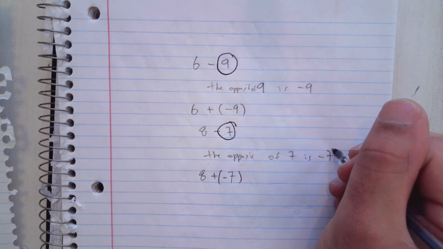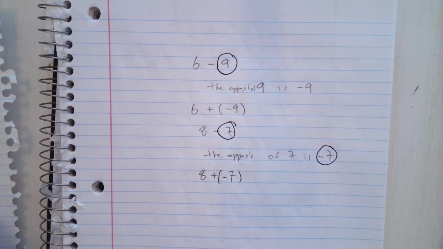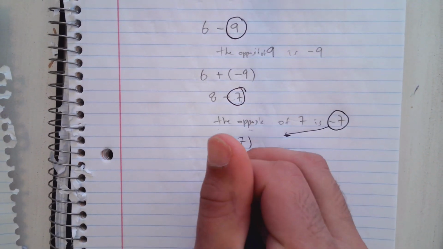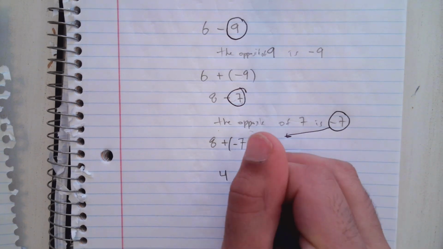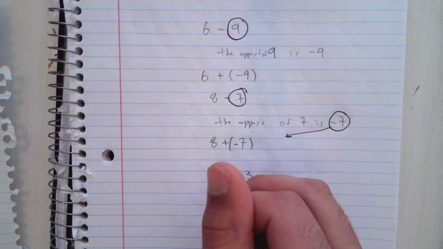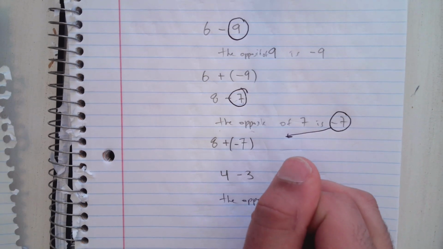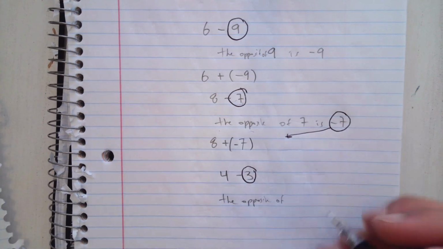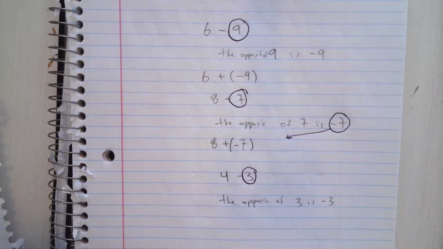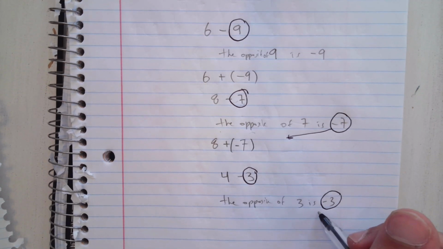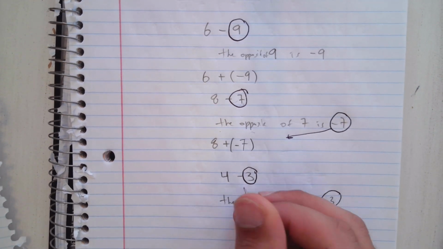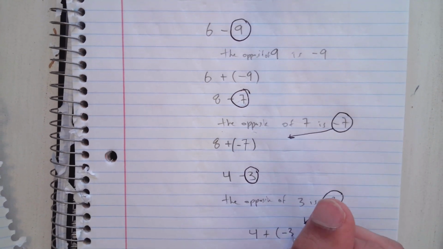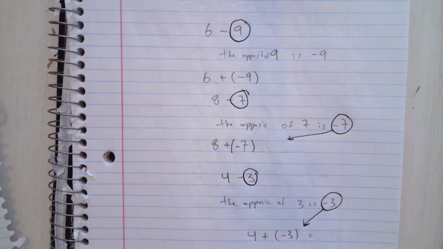So maybe we can circle the second number. And we can draw an arrow. So we can say 4 minus 3. I can write out the sentence. The opposite of my second number, which is 3. The opposite of 3 is negative 3. I can circle the number that comes out here and put it as, replace that with 3. So I can write 4 plus the number that came out of here is negative 3, and I can rewrite that as addition.